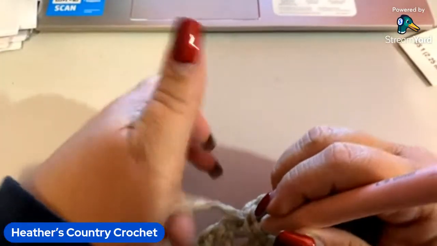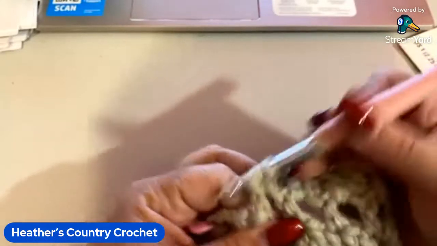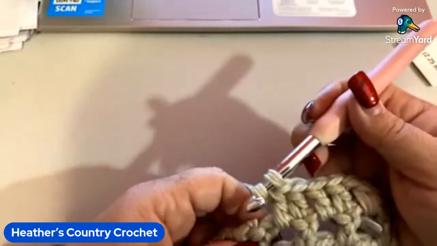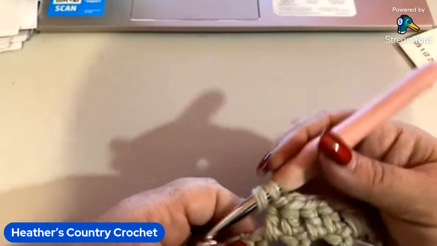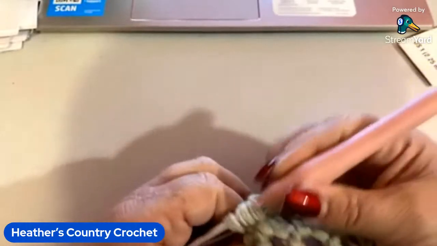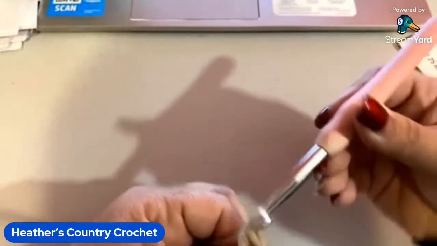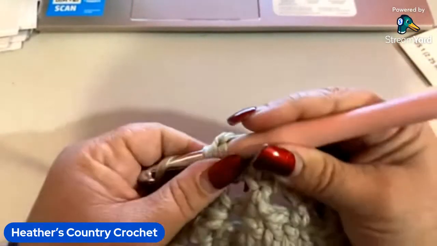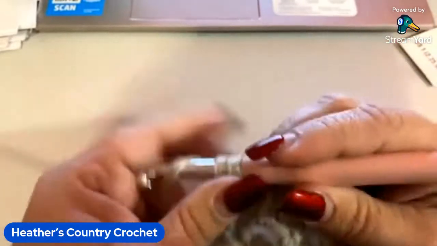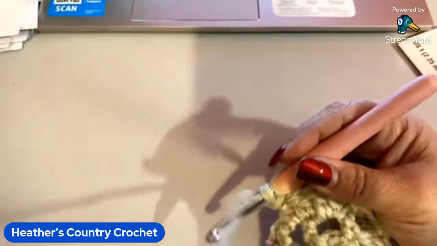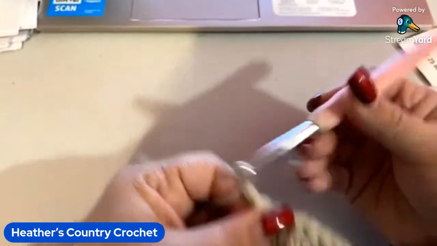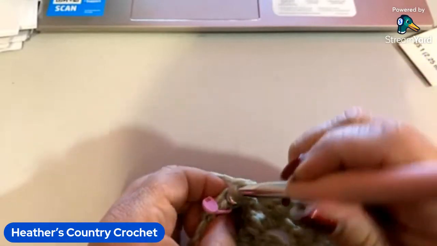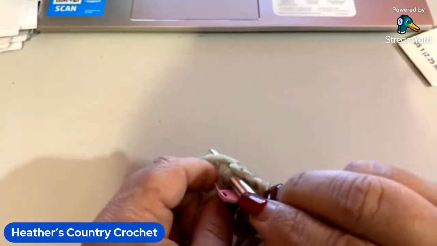Okay, getting close down here to the last. Okay, so there's my last stitch. Don't want to miss that. And then into the corner space with a double crochet. Chain 2 and a slip stitch to the top of the chain 3.